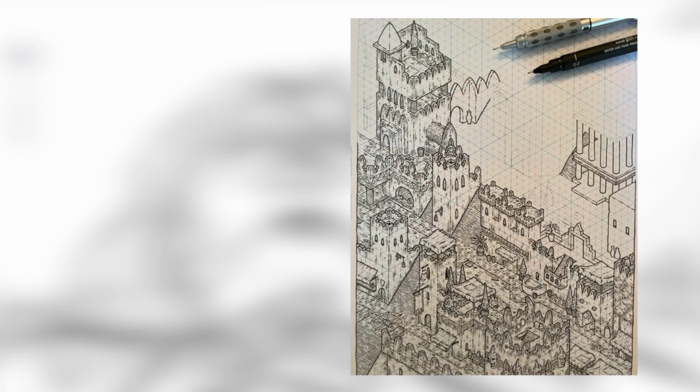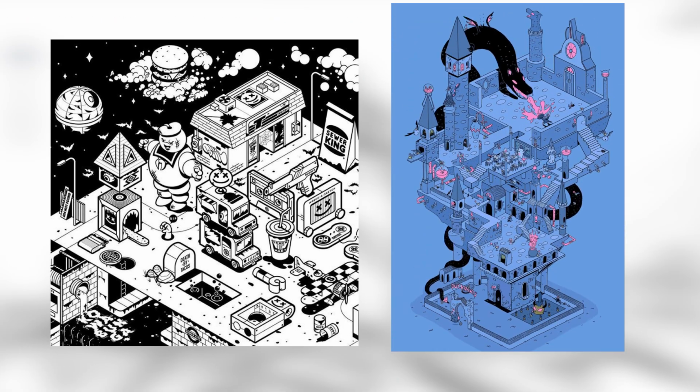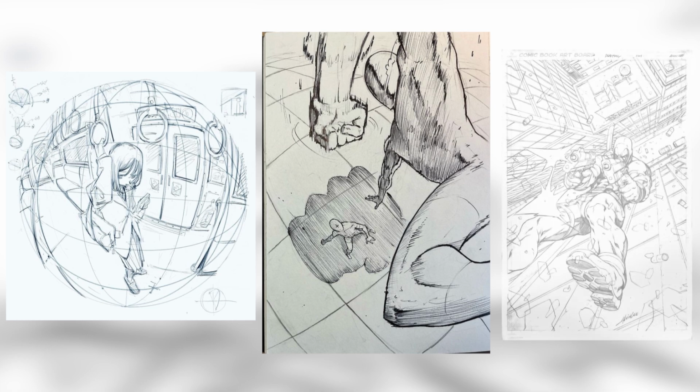Some perspectives don't even have a vanishing point, like in an isometric perspective. You can often see this perspective in video games or in art patterns like these ones. No matter what perspective you use, the most important thing to consider is where you want the viewer to focus. Different perspectives provide information about what's going on in your artwork and communicate different ideas.